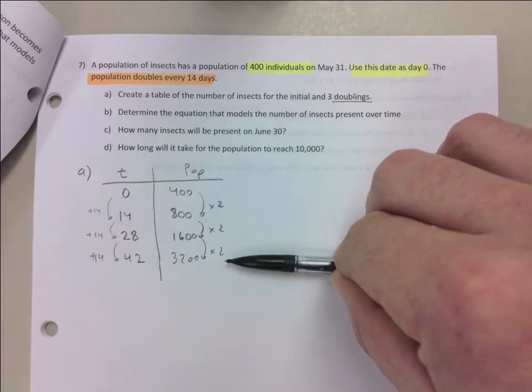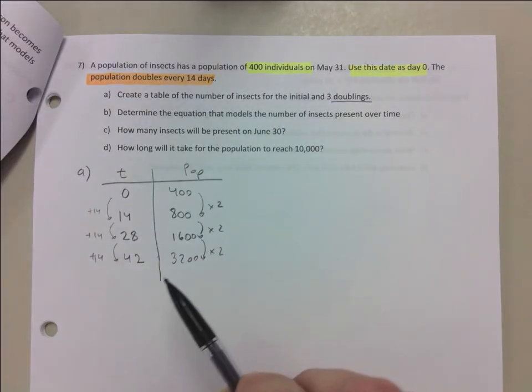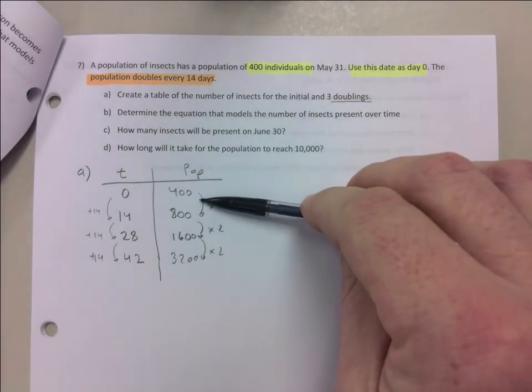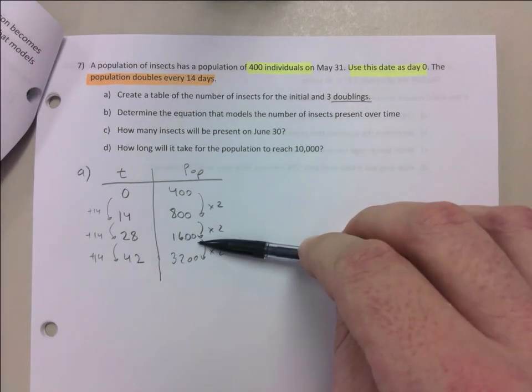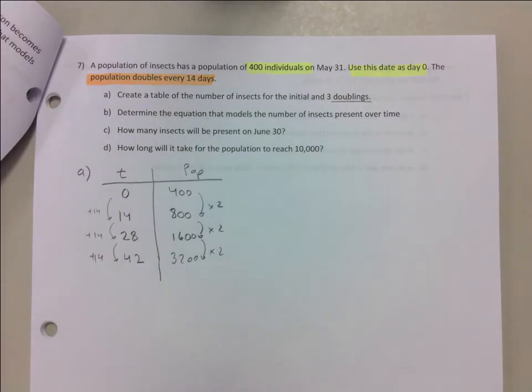Okay? This is the power of investing as well. Your money grows slow at first, but then it's just like an exponential effect after that. It just goes up really fast all of a sudden. Okay? So we did the table. Okay, good. Determine the equation.